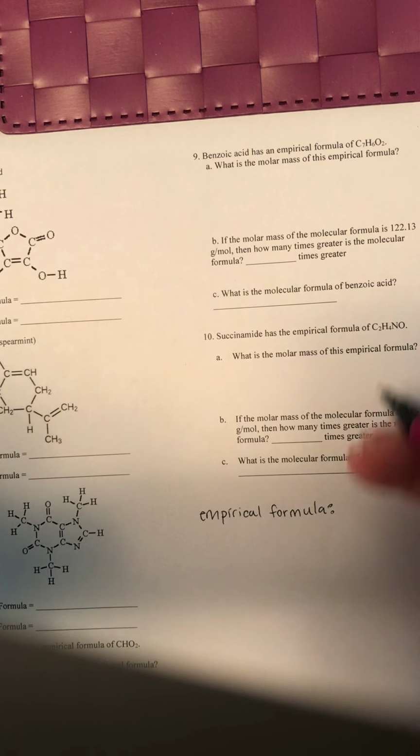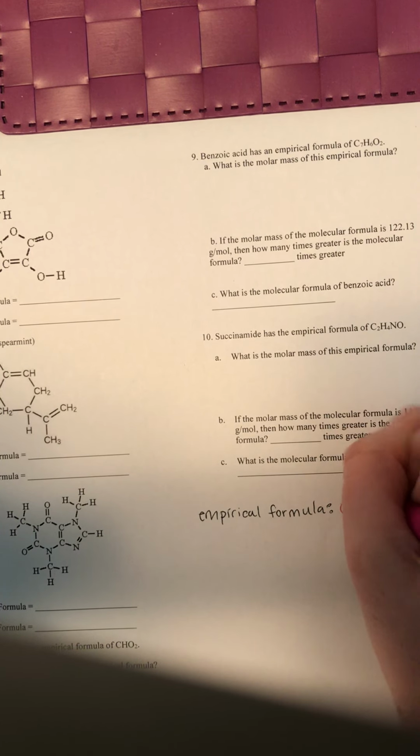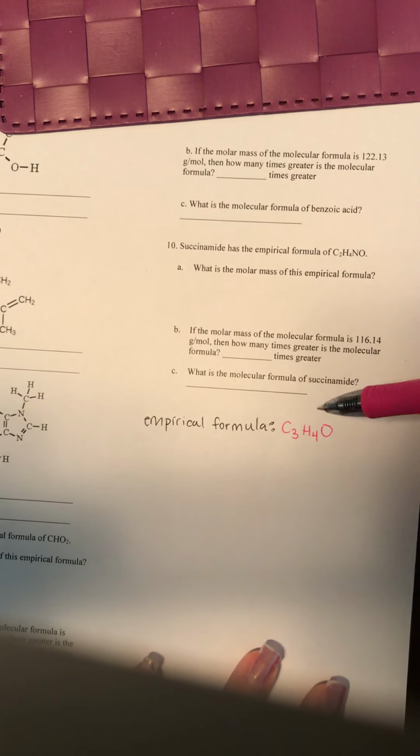Okay, so I'm going to say that the empirical formula is C3H4O. That's our empirical formula. The reason why we know this is empirical is because it cannot be reduced. A 3, a 4, and a 1 do not have enough in common. Okay, cannot be reduced by the same number.